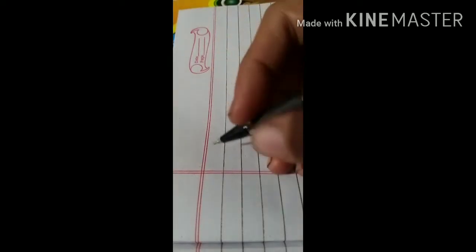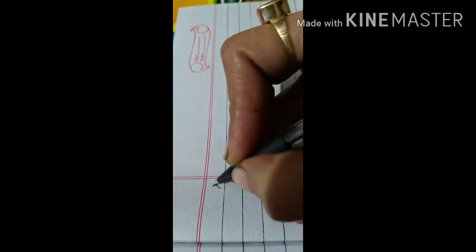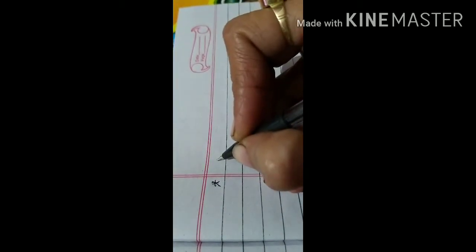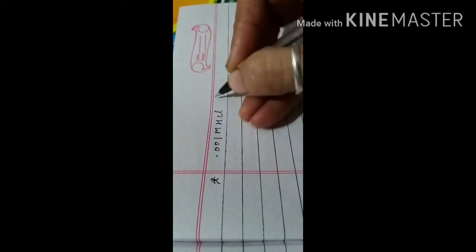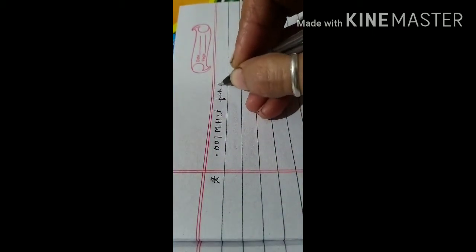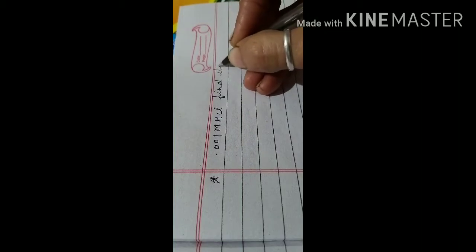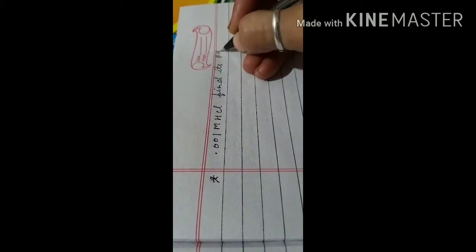In our today's session, I have brought the study of how to solve numerical problems related to pH value. Part 1 we are going to start. So a few simple problems I have brought for you. Suppose the question is like 0.001 M HCl. Find its pH. So what will you do?